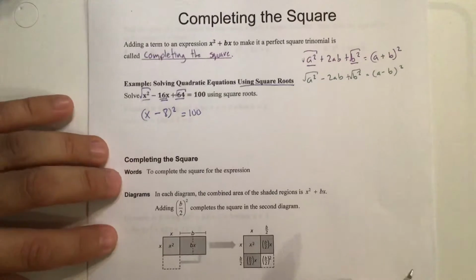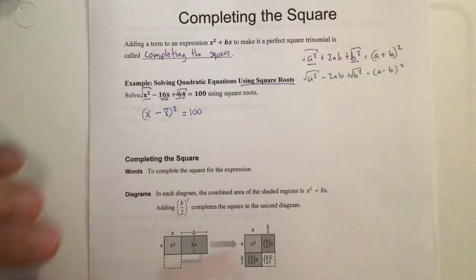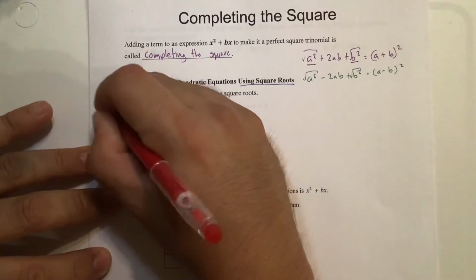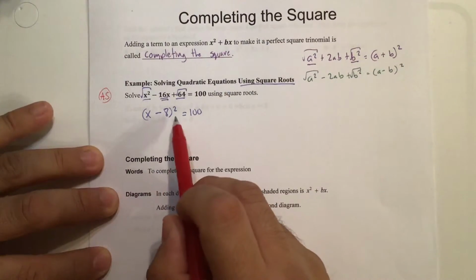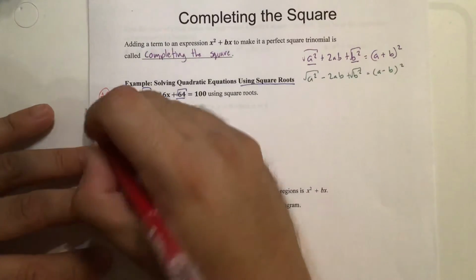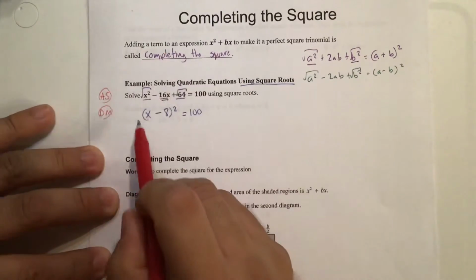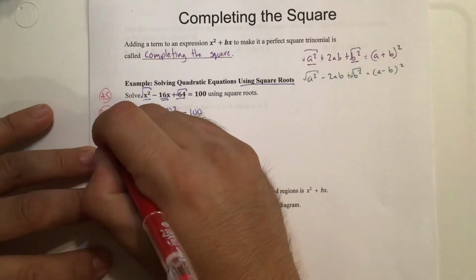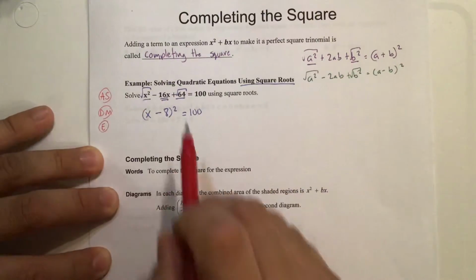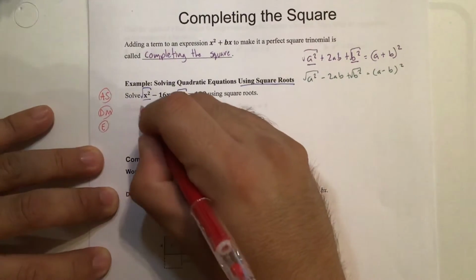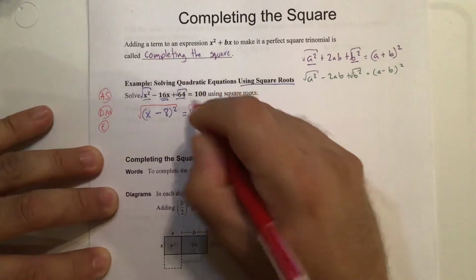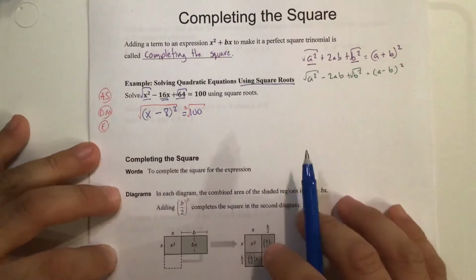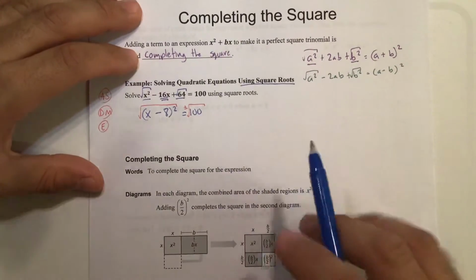So remember, we do PEMDAS backwards. First we look for any addition or subtraction that may be outside of the parentheses, which there's not. Then we look for multiplication or division, and that would be something in front being multiplied or something below being divided. And that, again, is not. So now we go to our exponent. To remove a square, we take a square root. And don't forget to put plus or minus.